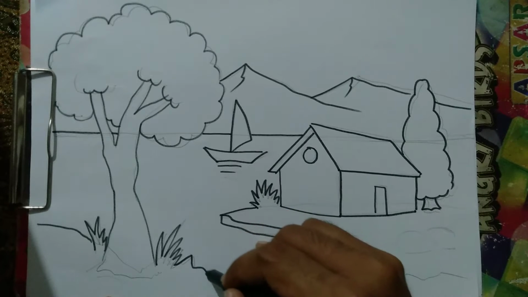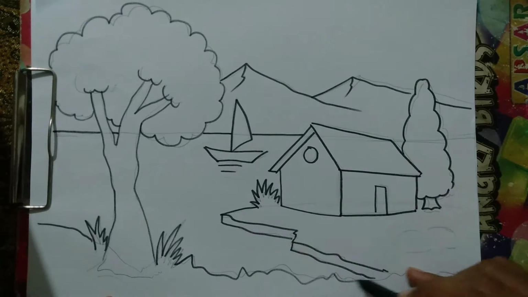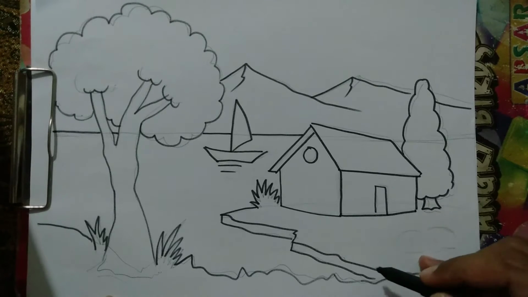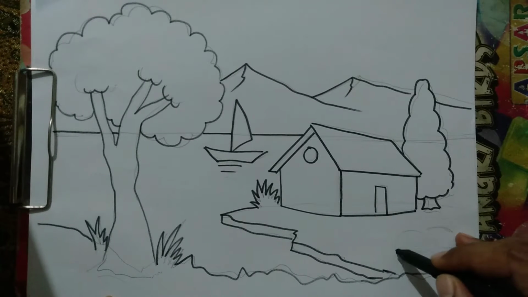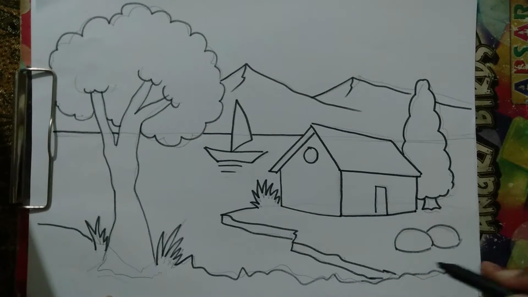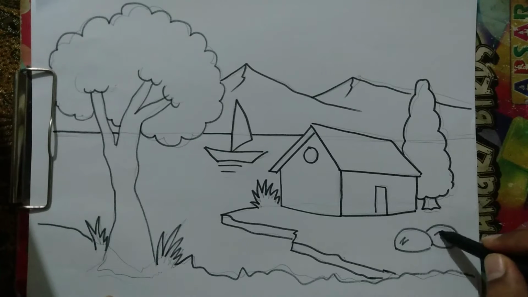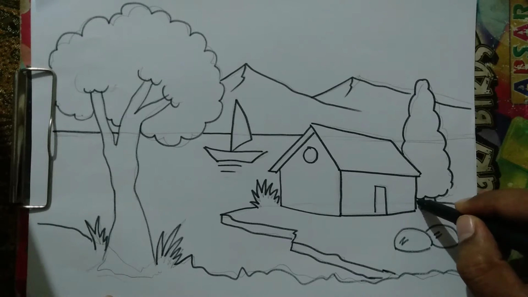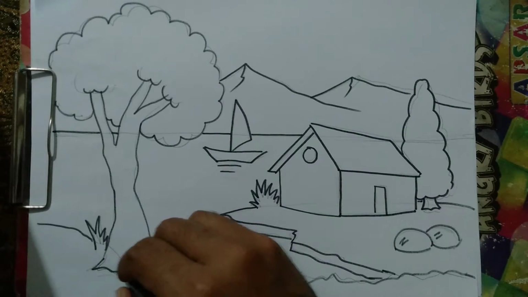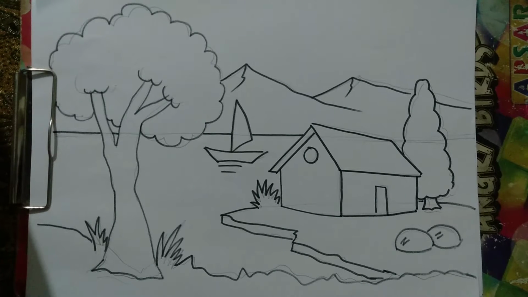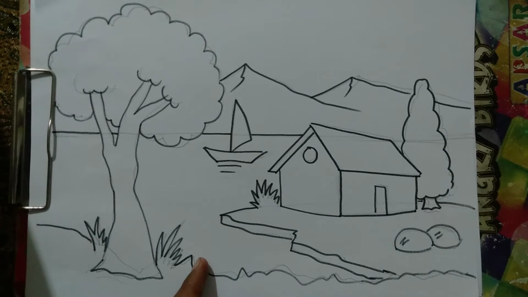After here, this down greenery part and stone. This is the bottom of the tree. This way you have to give a neat outline.